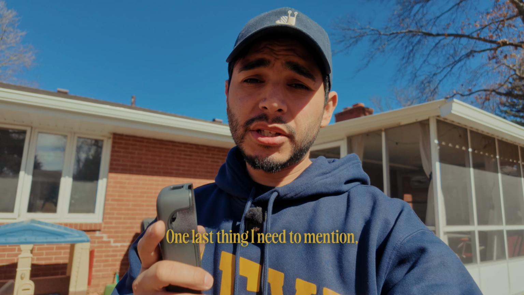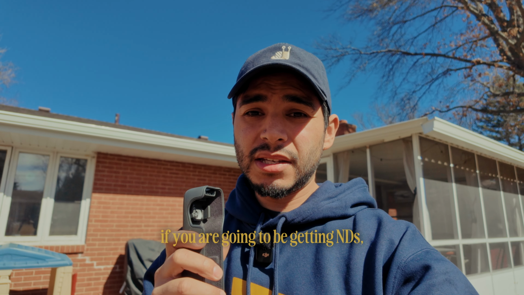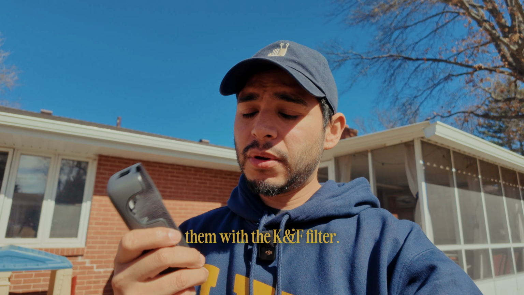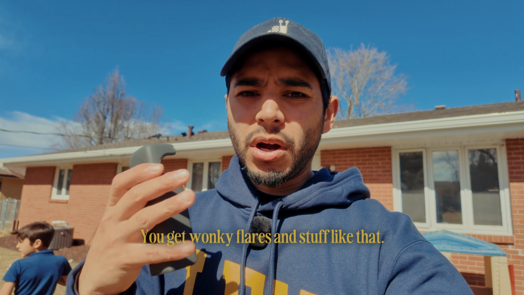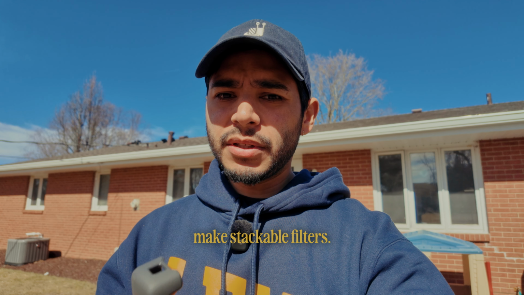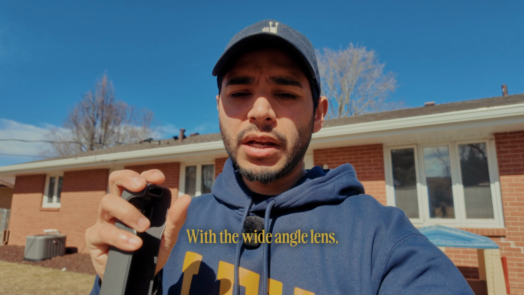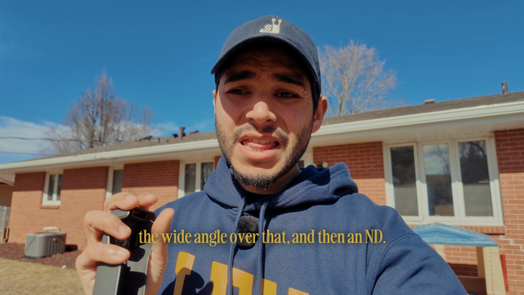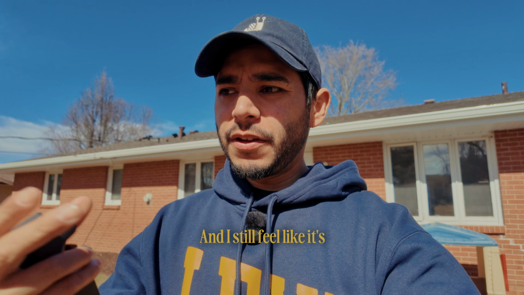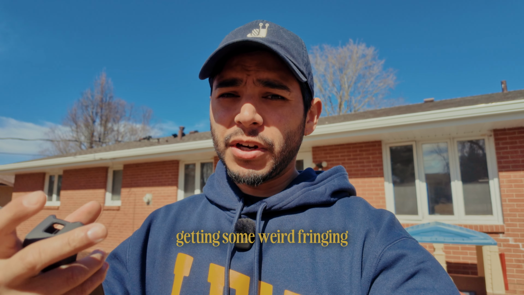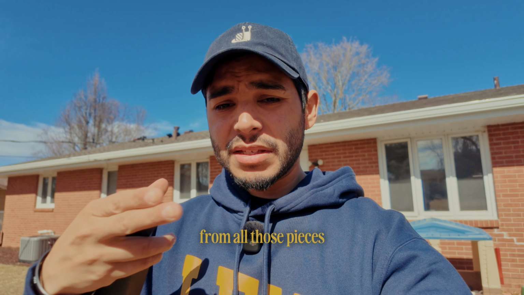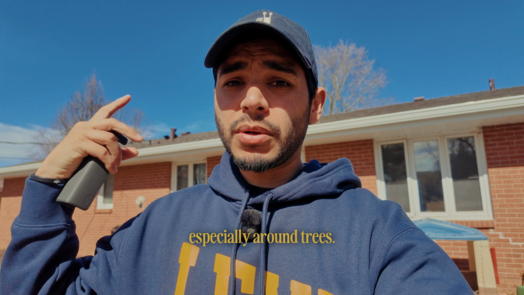One last thing I need to mention, if you are going to be getting NDs, I don't recommend stacking them with the K&F filter. You get wonky flares and stuff like that. Now, Freewell does make stackable filters. I bought those before, returned them. It's just too much. With the wide angle lens, you have to stack the macro, the wide angle over that, and then an ND, and I still feel like it's getting some weird fringing from all those pieces of glass in the footage, especially around trees.